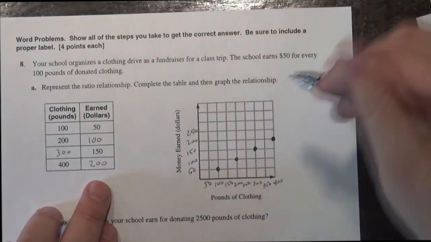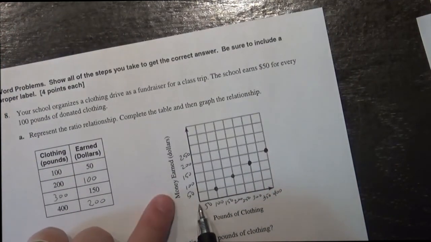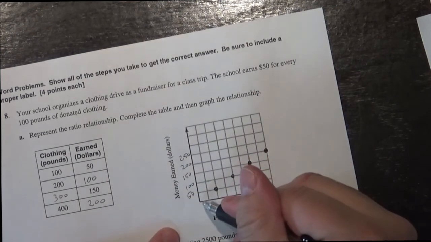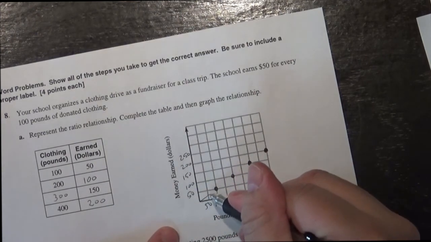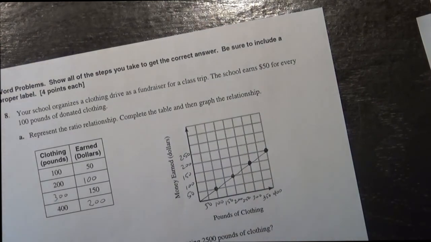With all of my dots, I can now draw a straight line. And keep in mind, if I had 0 pounds of clothing, that'd be 0 money earned. So I'm always starting here at 0, 0. I'm just going to connect those dots with a straight line if I can, and that's my graph.